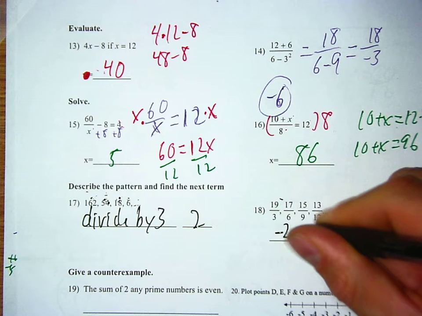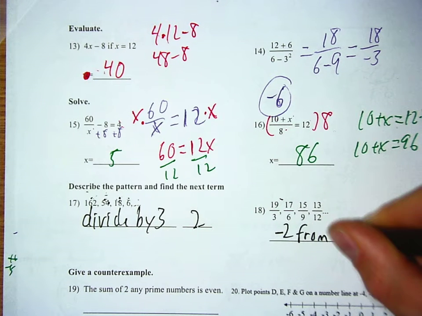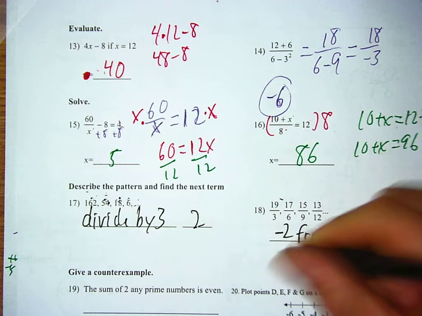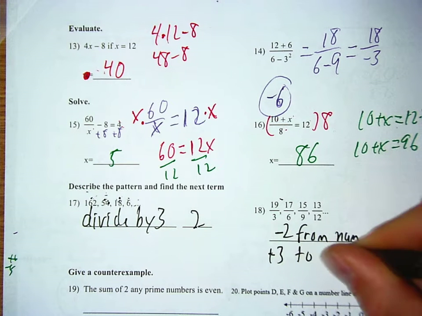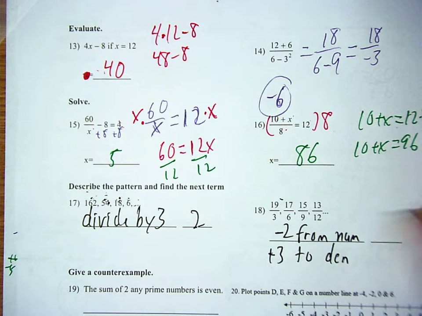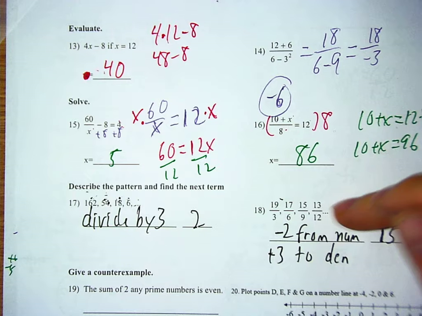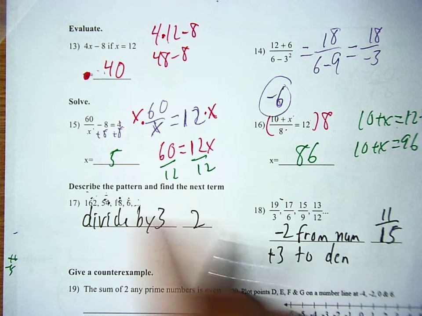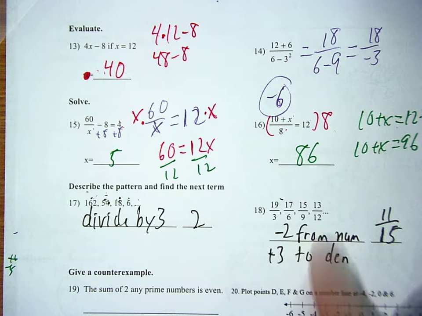So if I take 2 from 13, I get 11. And if I add 3 to 12, I get 15. Sometimes these patterns are not necessarily as straightforward as you would like them to be. Sometimes you're going to have to look at them for a while. Take your time, look at them, think about them, as we discussed in class previously.